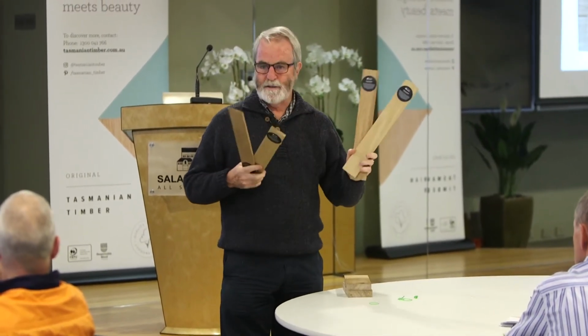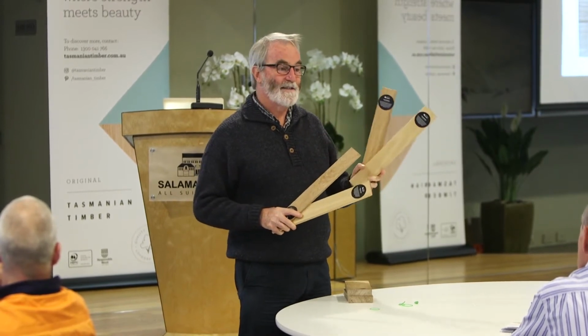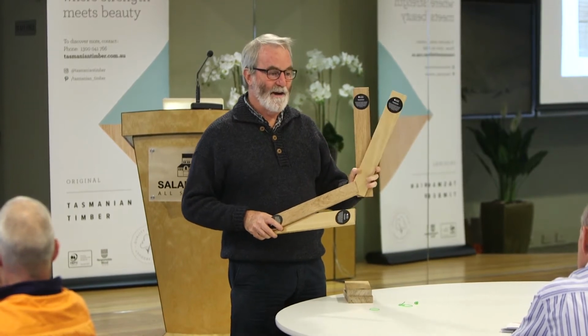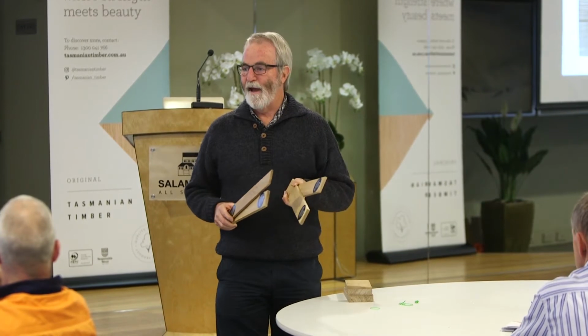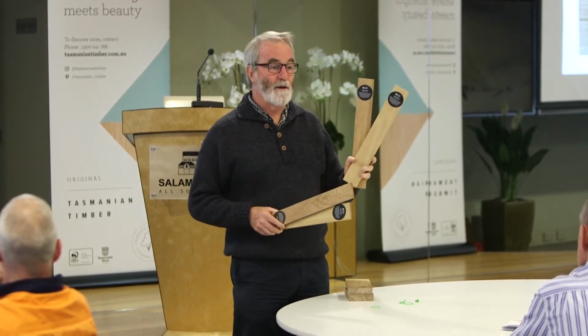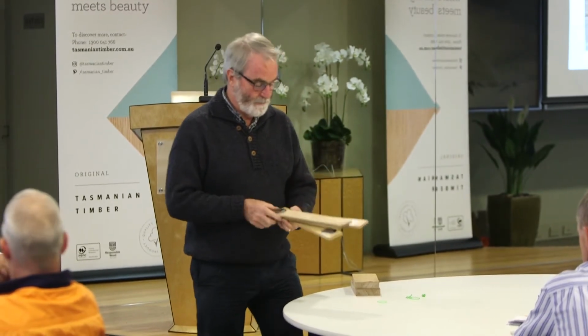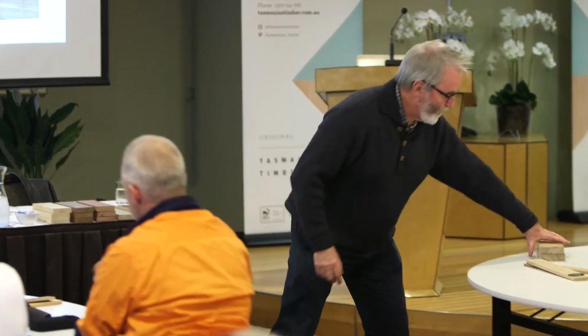I can't tell you if they're Tasmanian oak because underwater you can't tell. And when you bring them up, you can't tell either, because the only way you can really tell is from the leaves and the bark. And when it's been underwater for 40 years, there's not many leaves and there's not much bark left. But they're eucalypt.